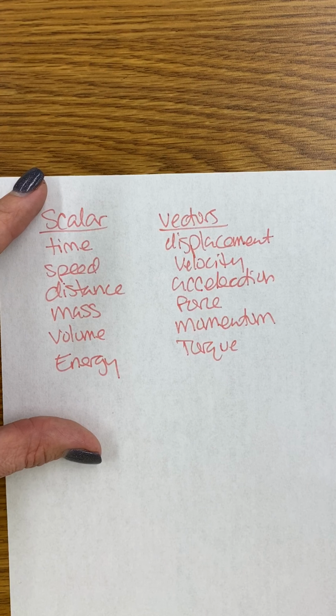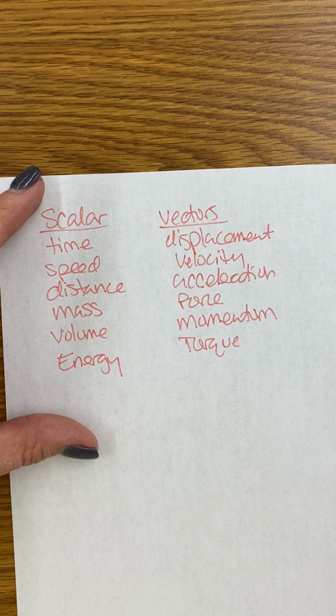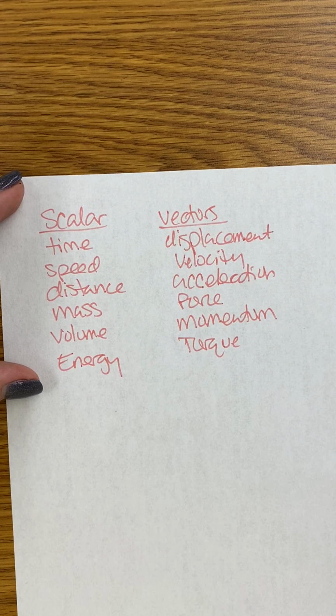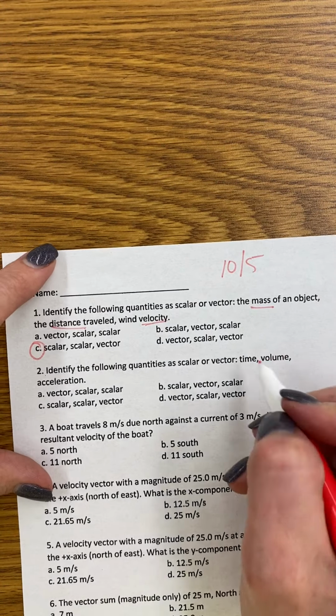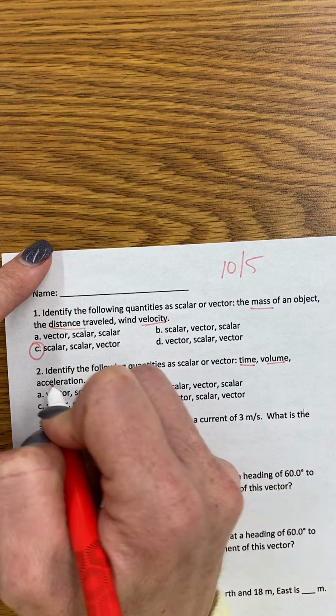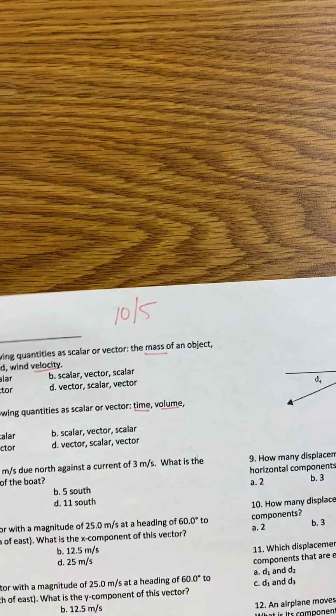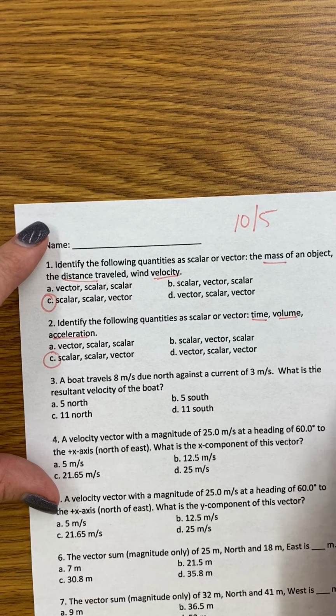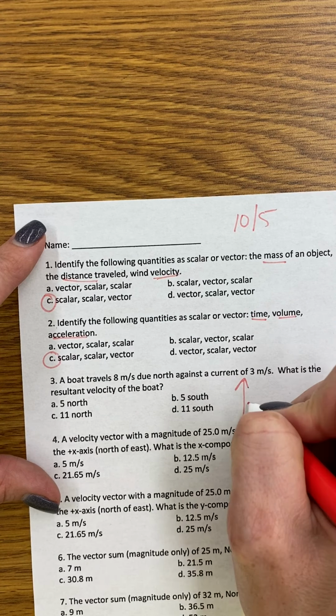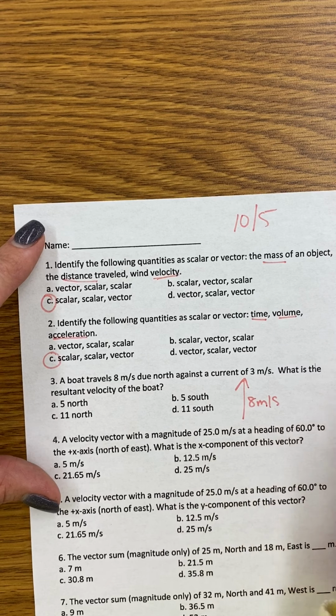All right, so these are the lists of scalars and vectors, right? There are more scalars and there are more vectors, but these are just a few of the common ones. Time, volume, acceleration. Did I put volume on there? Scalar, vector.